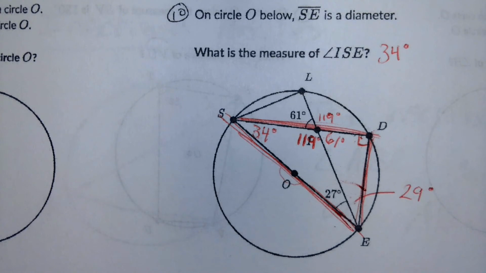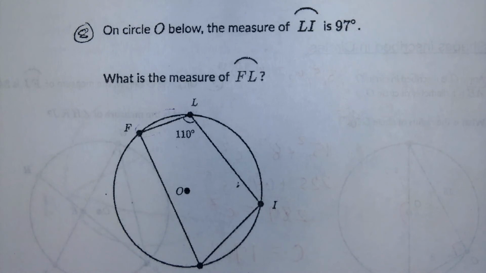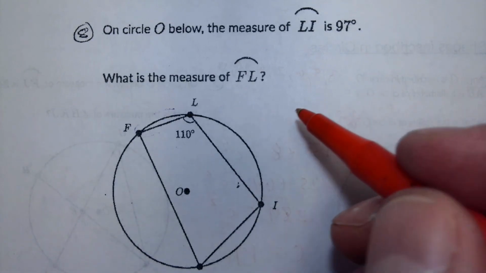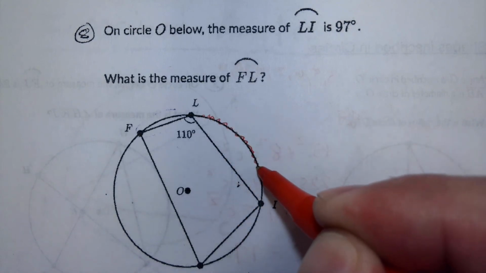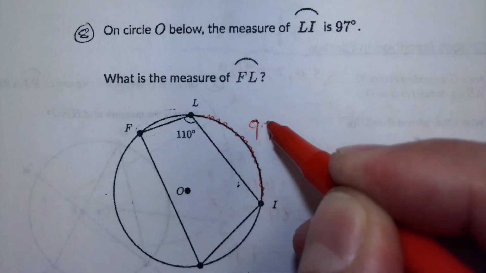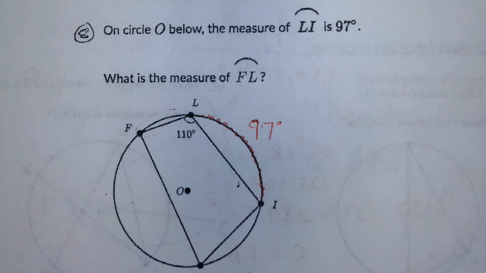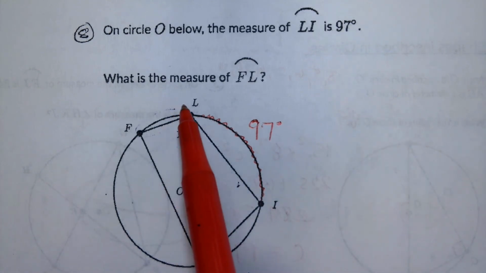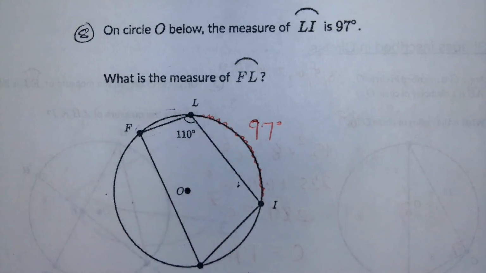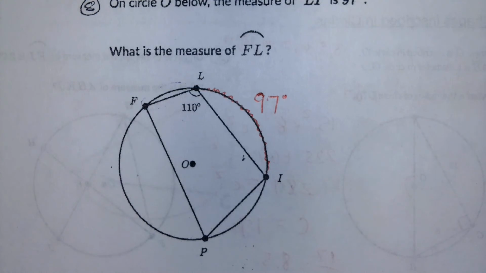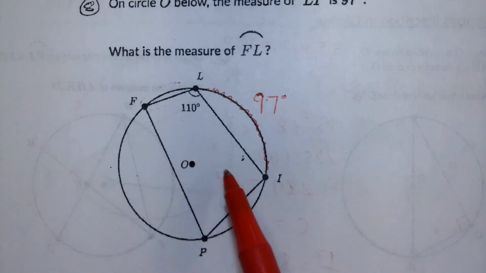So I want to try number 8 next. On number 8, first I'm just going to write down what it says. LI is 97. LI, so that's this arc, 97 degrees. What is the measure of FL? So we're trying to figure out this part. O is the center. There is no central angle because there's nothing drawn from O.